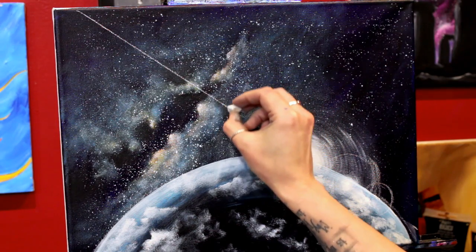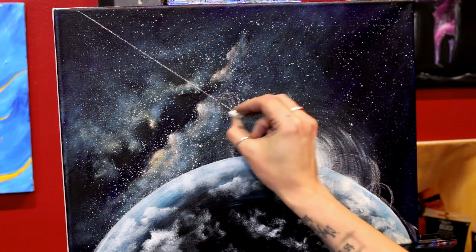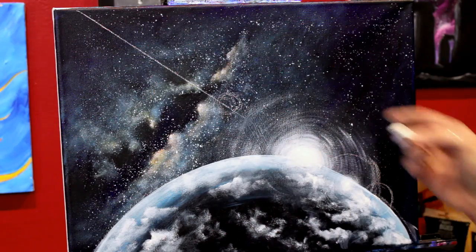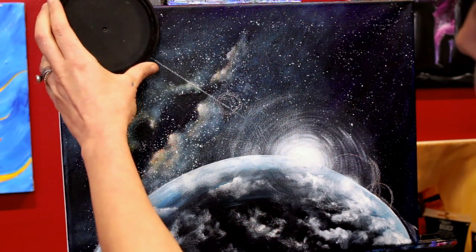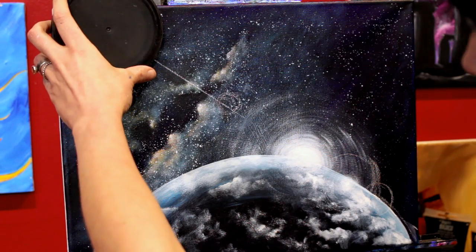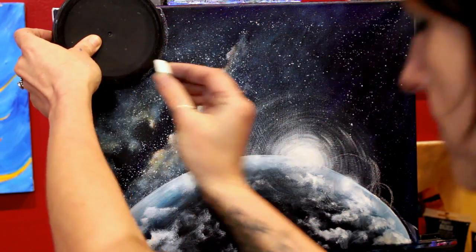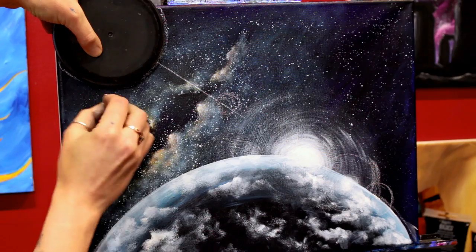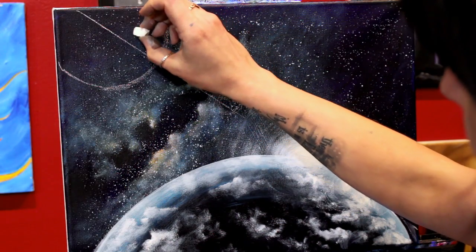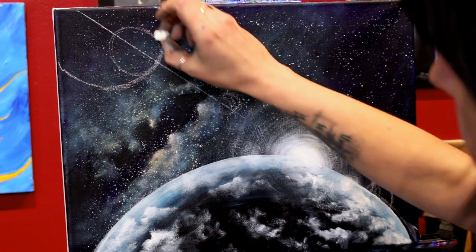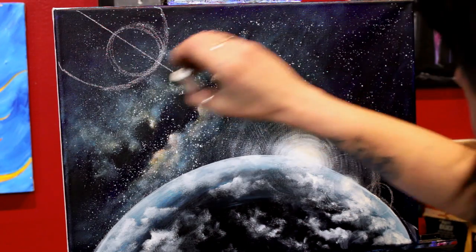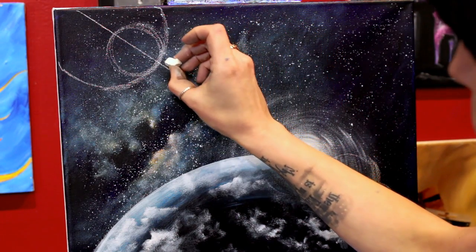There's one right about here, kind of a small one. Got a large one that goes off up here, and I'm going to use this lid to trace that shape, making sure it's about on my center line. Got one kind of sitting in it here. And then there's just a couple others.